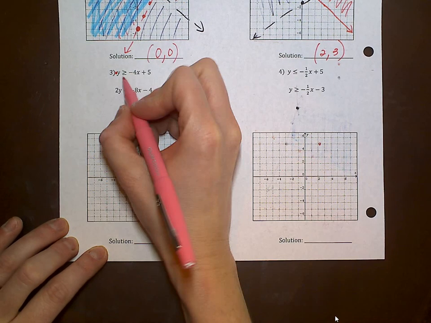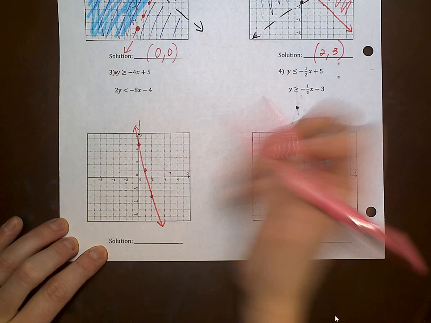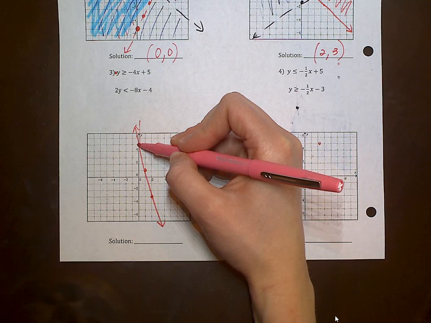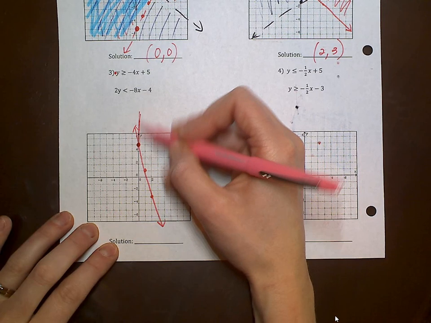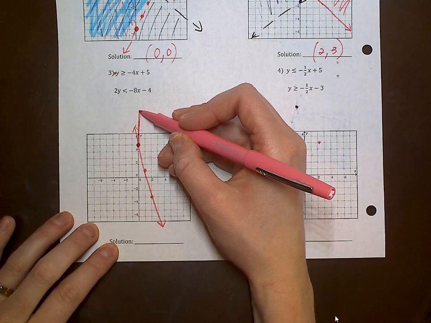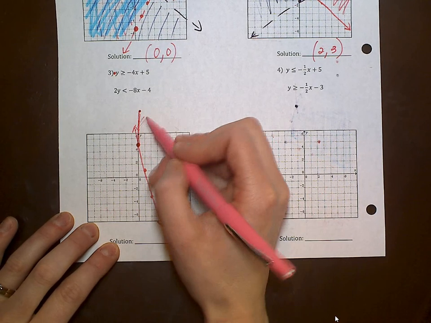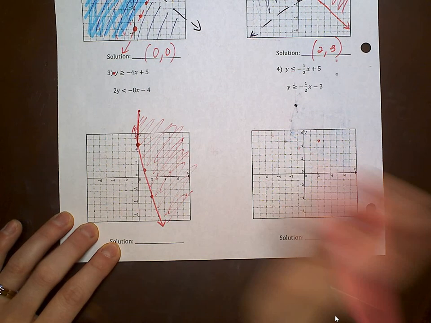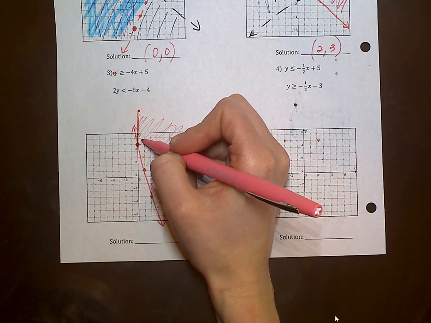You shade above. So again, come to the y-intercept, and you want the y-axis that's above this line, or greater than this line. So I want all these y values to be included in my shading. Therefore, I'm going to shade this way. Remember that if that was really hard to tell for you, you can always test an ordered pair.